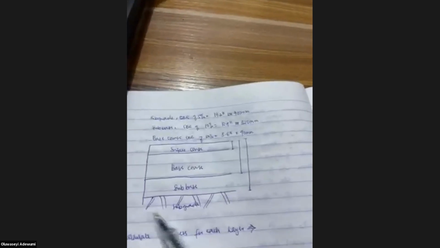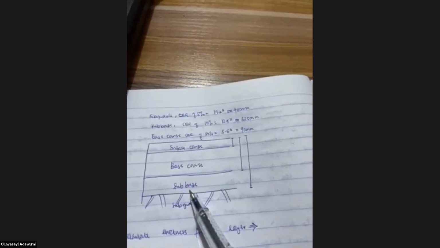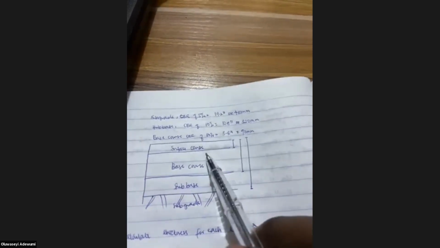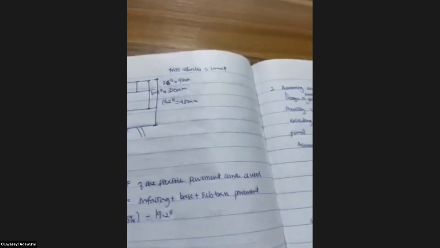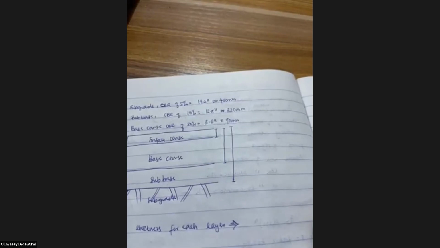Okay. So from this diagram, you can see that we have our subgrade. Our subgrade is the natural ground. Then we have our subbase here. After our subbase, we have our base course, and we have our surface course, right? And the CBR value of subgrade is what? 5%, right? Yeah, can you guys see me? Yes, we can.